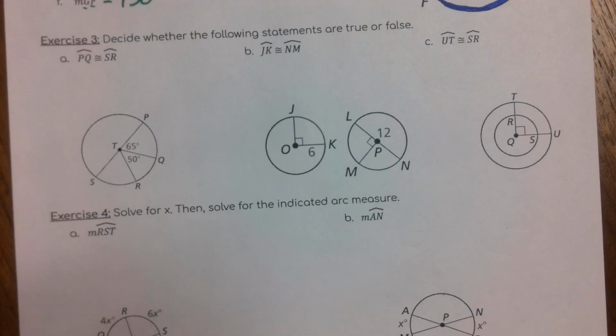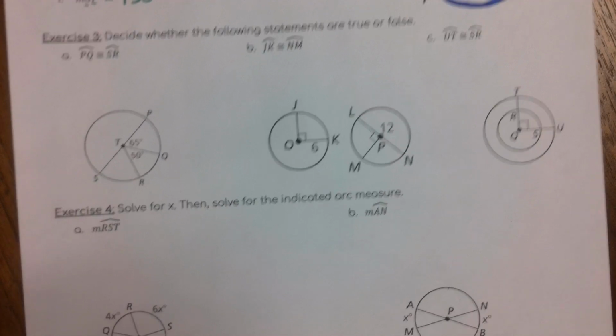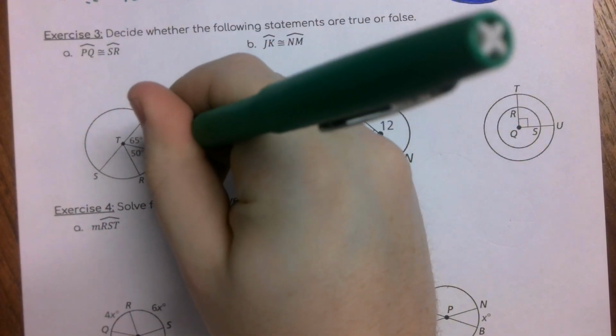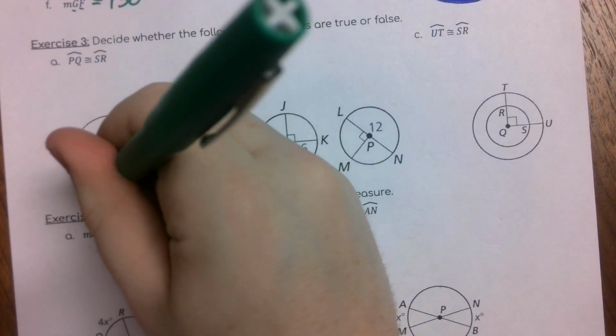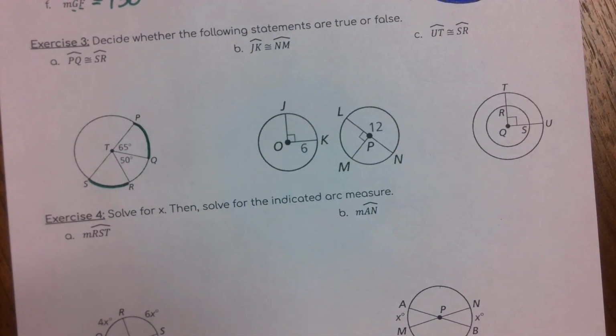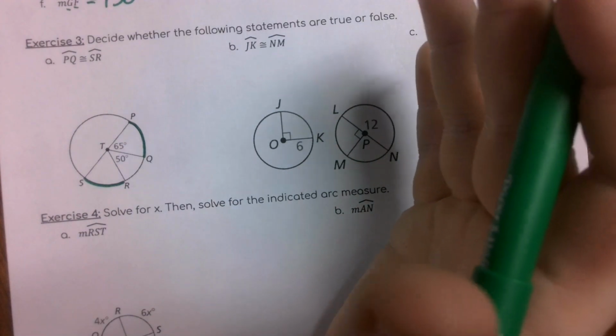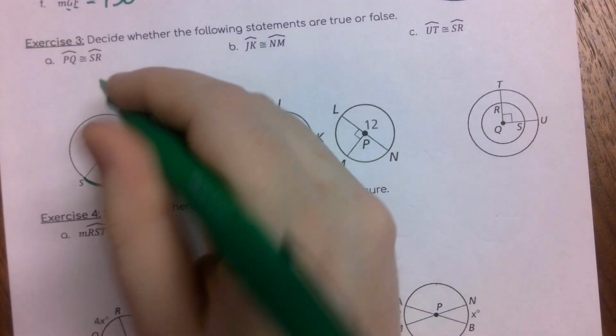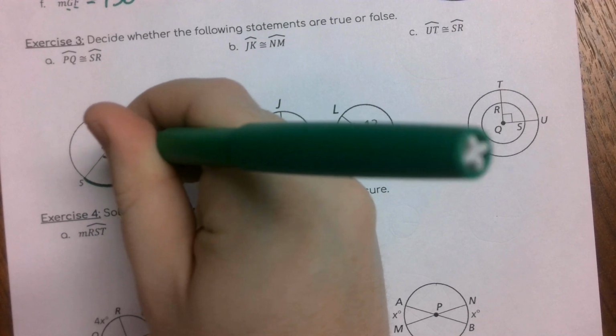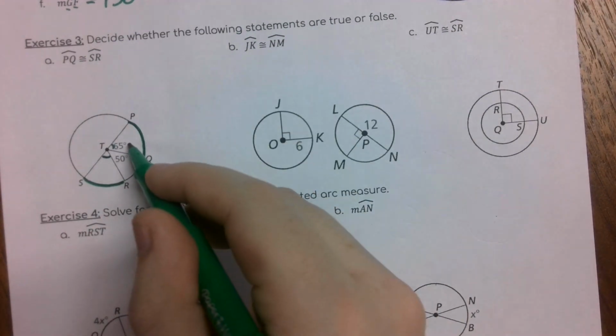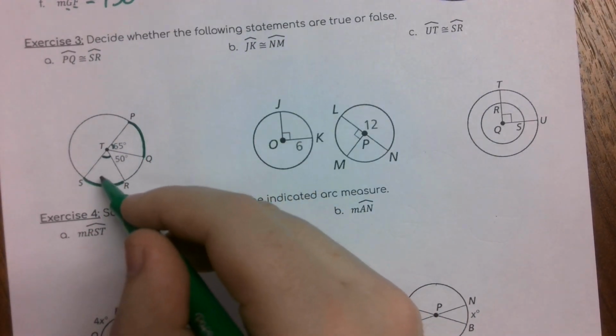In exercise 3, we're trying to decide if the following arcs are congruent or not. So we were just given this statement that PQ is supposed to be congruent to SR, and we have to make that decision. Remember, the only way to decide if 2 arcs are congruent is if they are on congruent circles. In this case, it's just one circle, so it's automatically congruent to itself. And if their central angles match. We see that this central angle is 65 degrees, but could we find out this central angle?